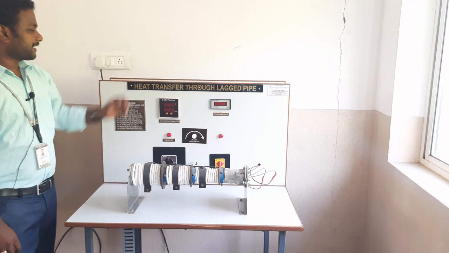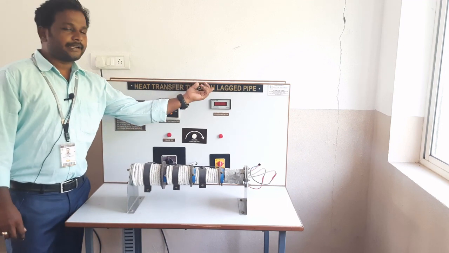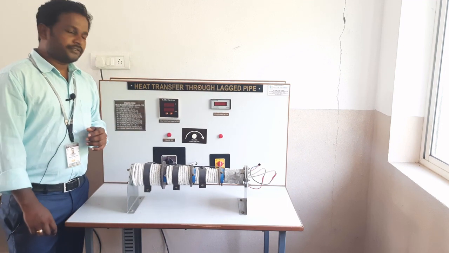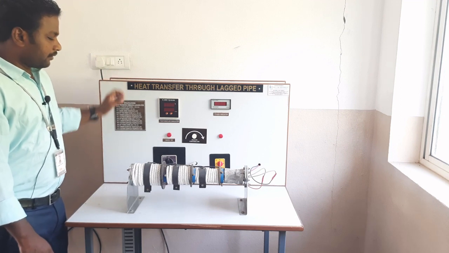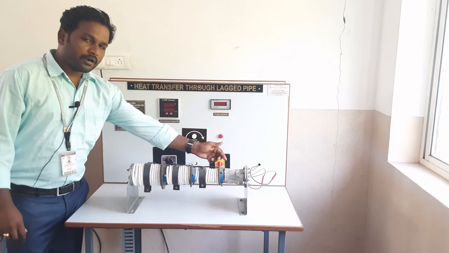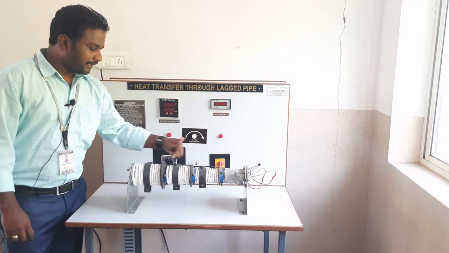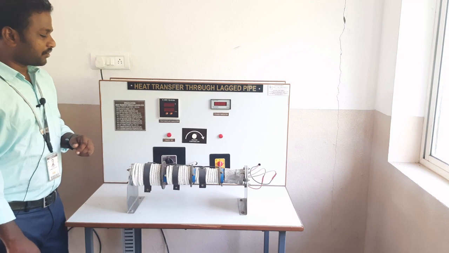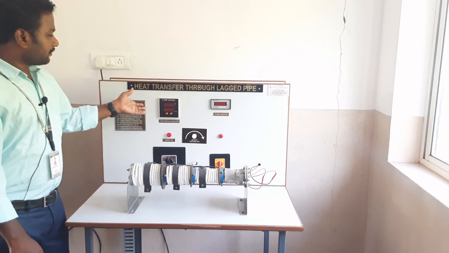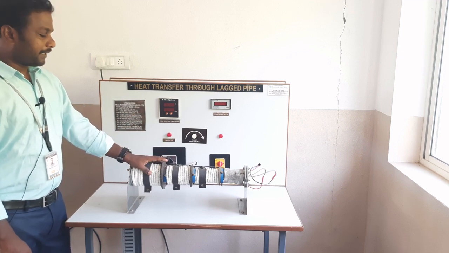Now I am going to explain heat transfer through lagged pipe apparatus in our heat transfer laboratory. The main aim of this experiment is to find the rate of heat transfer of the same pipe having different cross sections and to find the critical thickness of insulation. So for that, let us come to the description of the apparatus.